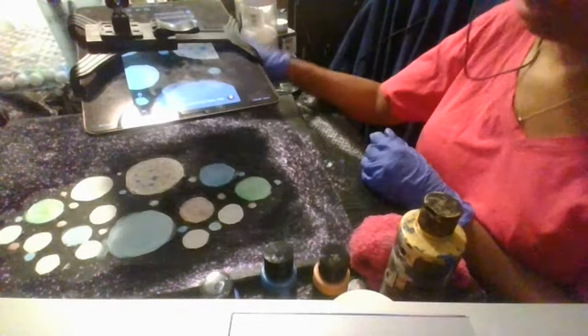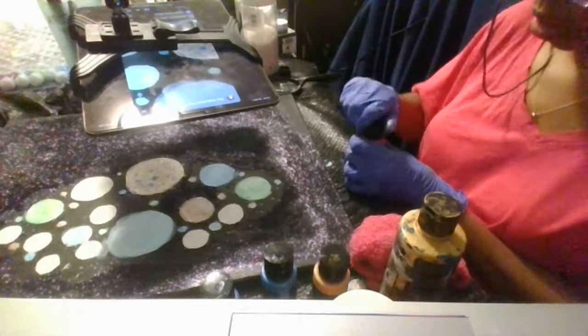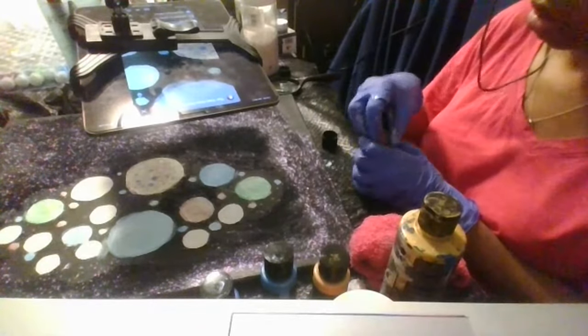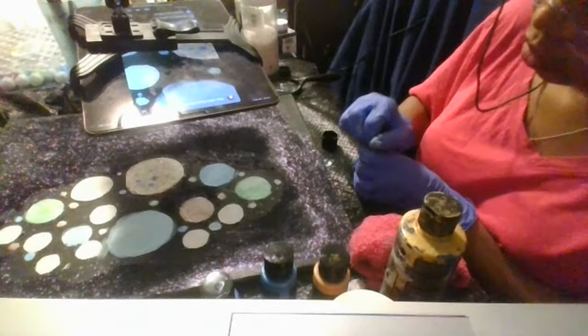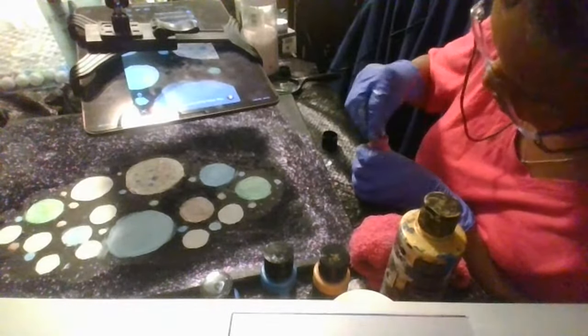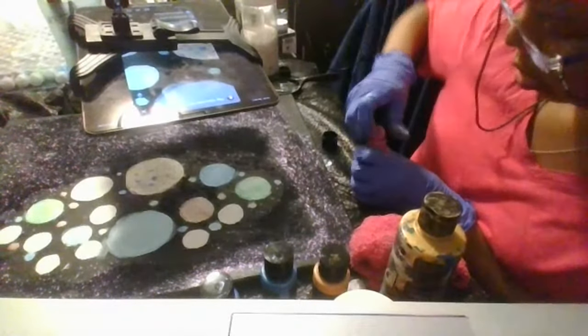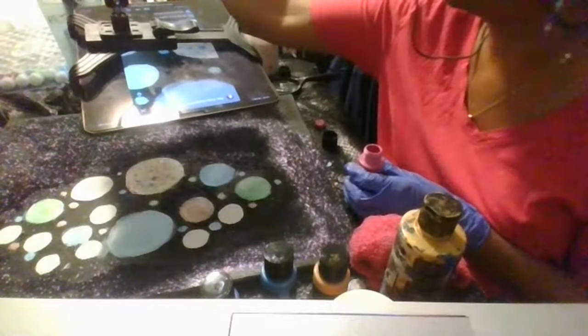Okay, so what I'm going to do is get some pink, because I've just about used out a lot of the colors. Okay. I feel where the edges are. That helps a lot. I have to go get some more brushes.